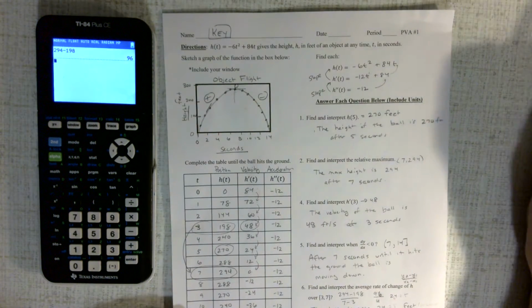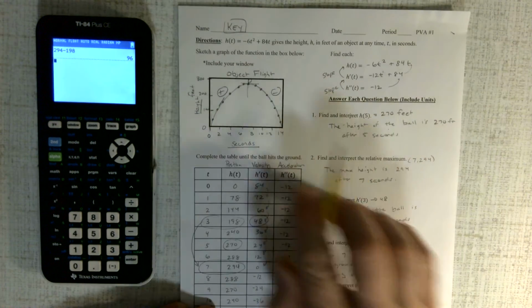Alright, on the back, you have the same problem, different equation.